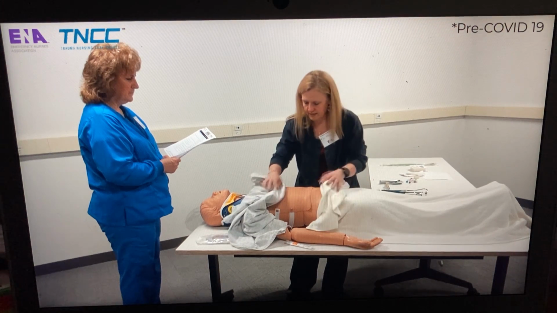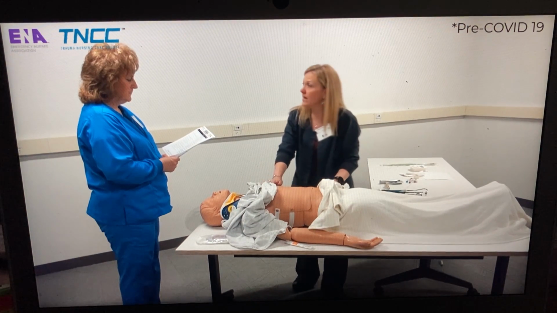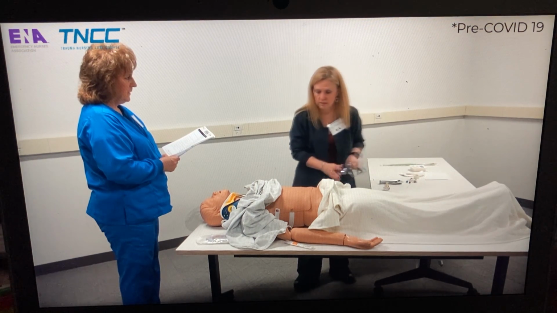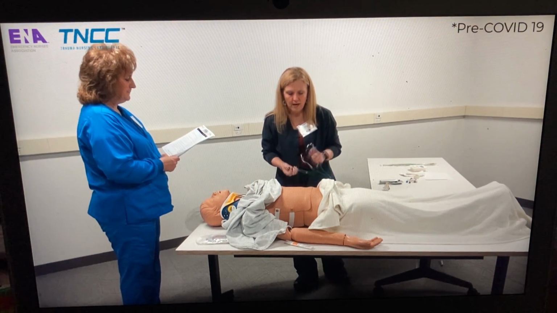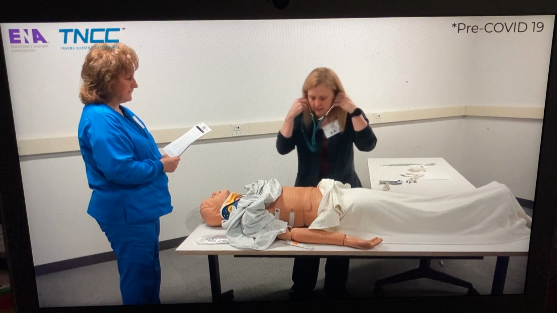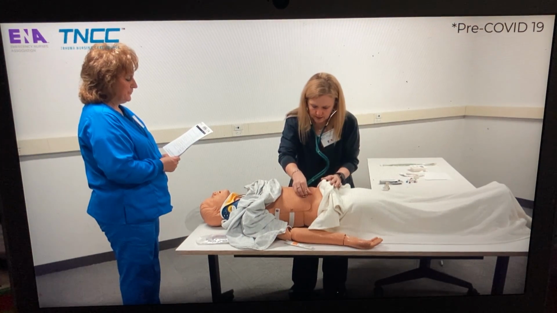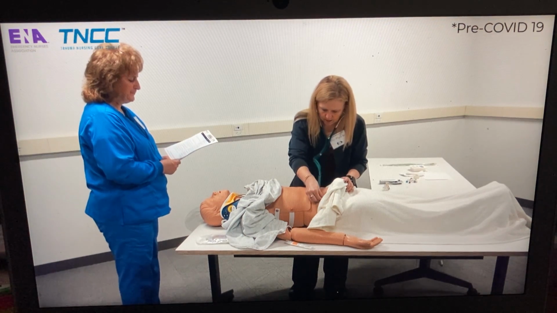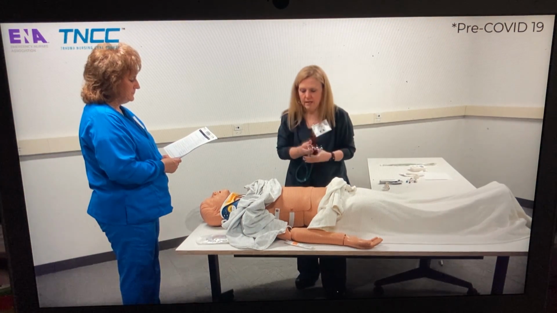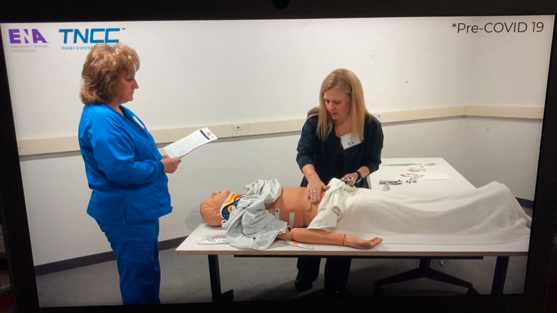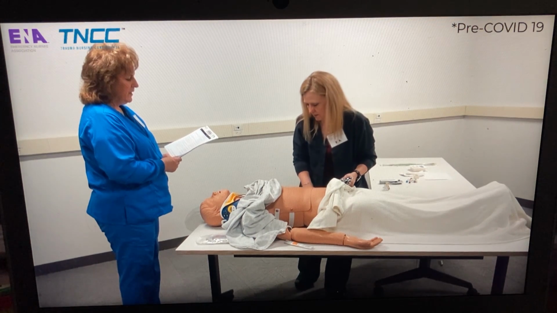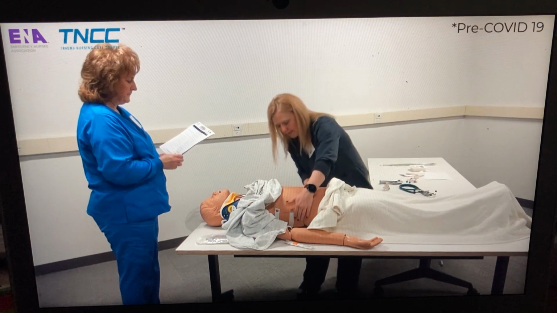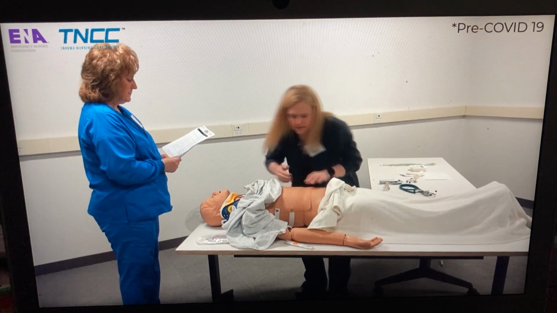We're going to inspect the abdomen, looking for any bruising patterns, any lacerations, abrasions, or contusions. There's no abnormalities noted. Okay, and then we're going to listen to the abdomen in all 4 quadrants. Bowel sounds are present in all 4 of the quadrants. And then we're going to palpate for any deformities, swelling, or edema.